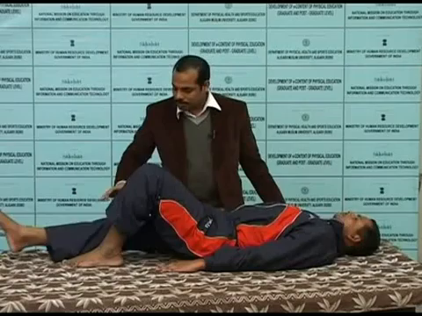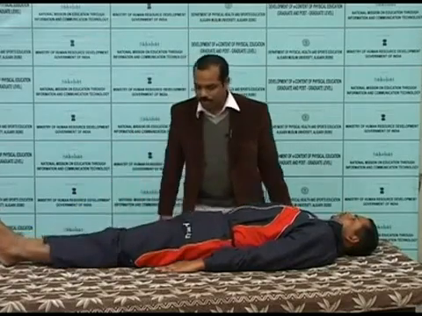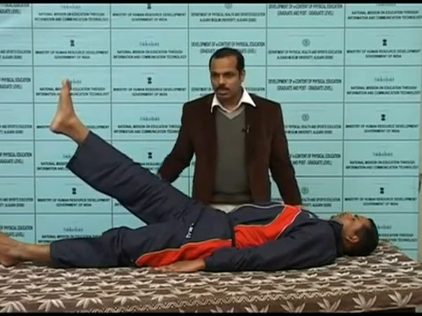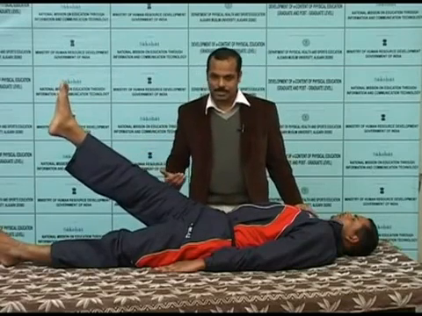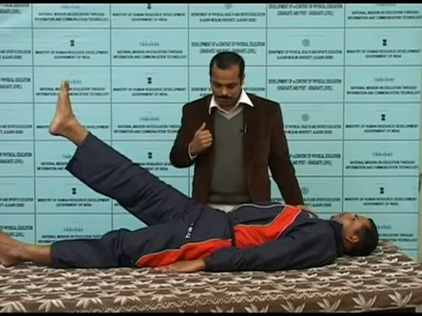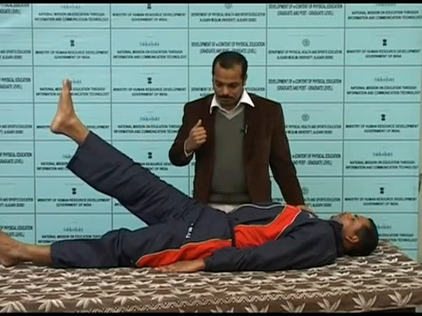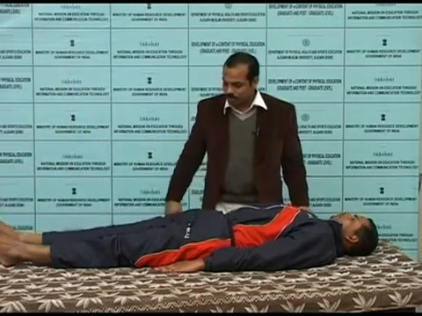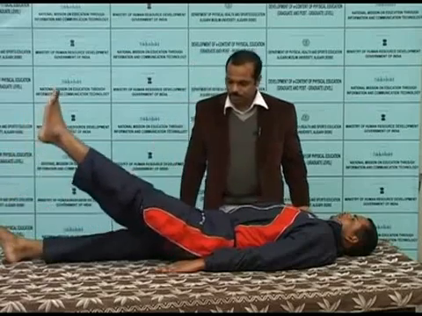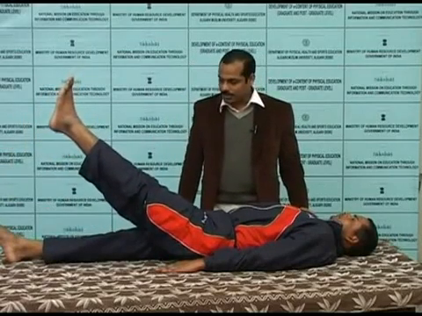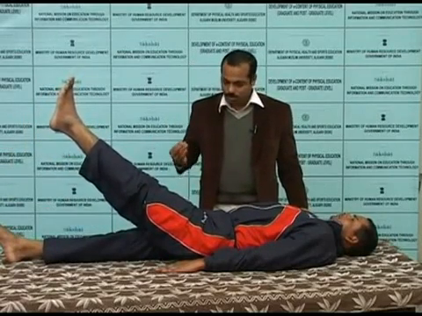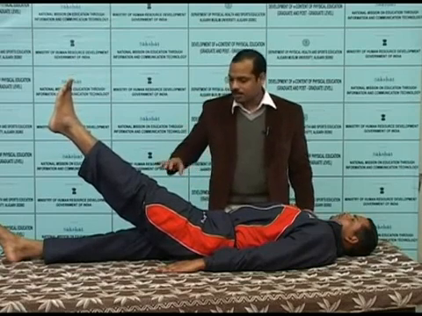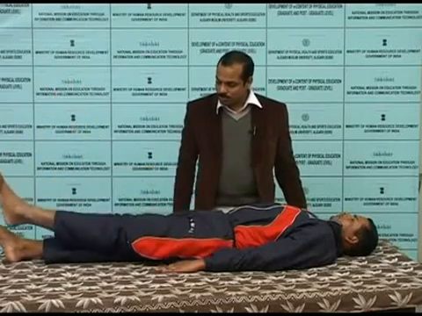Then straight. The person should be straight again, and we are asking him to lift one leg without bending his knee and hold for 5 to 10 seconds. He can return to the original position, and lift the opposite leg and hold again for 5 to 10 seconds. He can count 1 to 10 for 10 seconds, and go to his normal position.